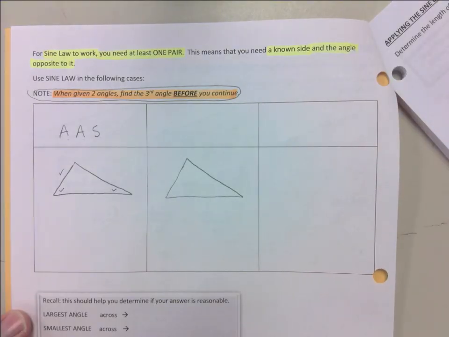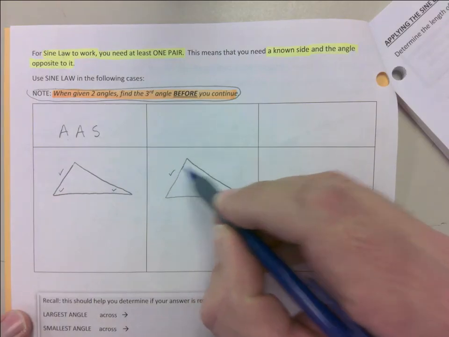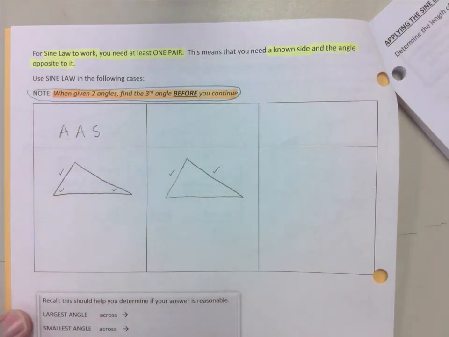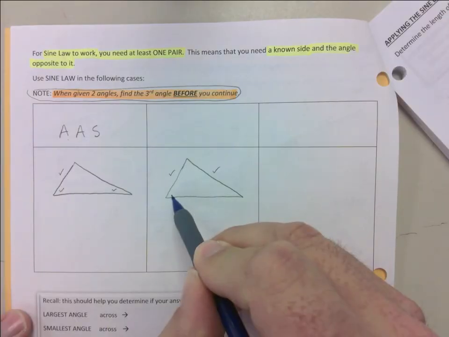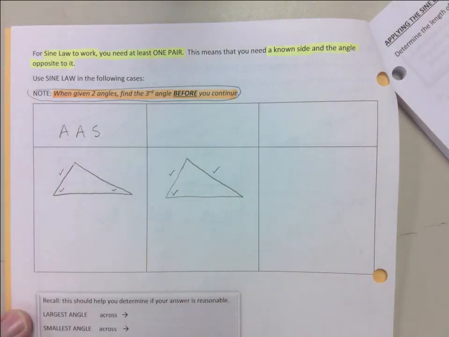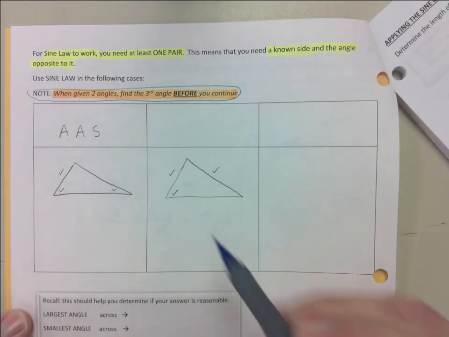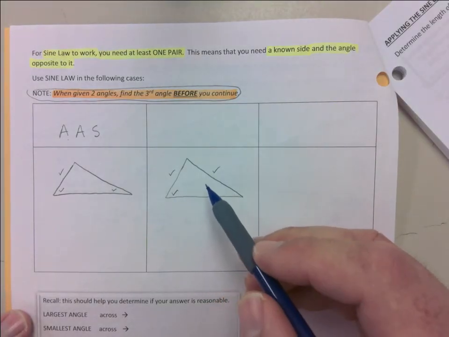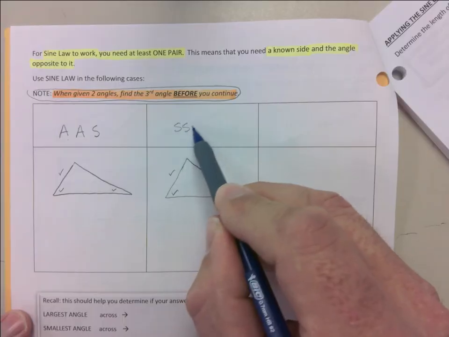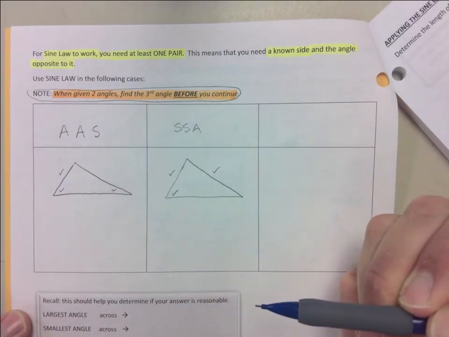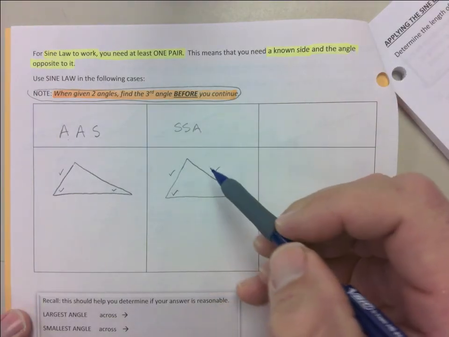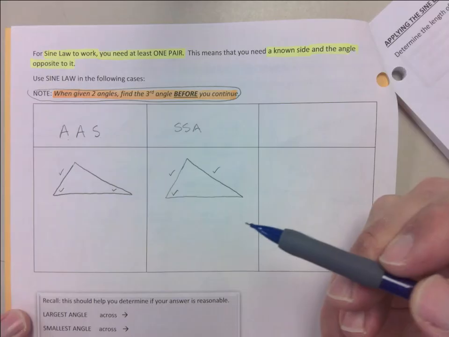Then you've got the scenario where I give you two sides, any two sides. I'm going to stick with these two here. And you know the angle across one of them. So you either know this one or this one. That will depend on the scenario when you draw your triangle. So you've got a pair there. This one is called SSA. You can spell it the other way, but then I'm in trouble.